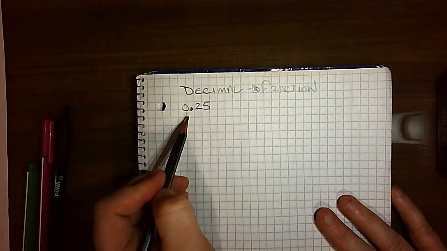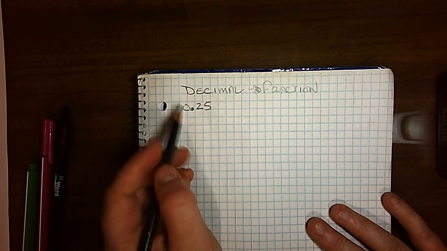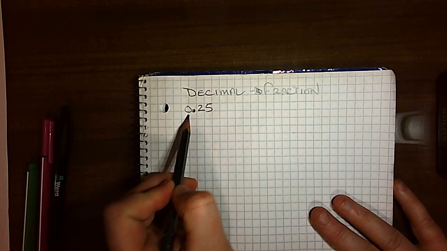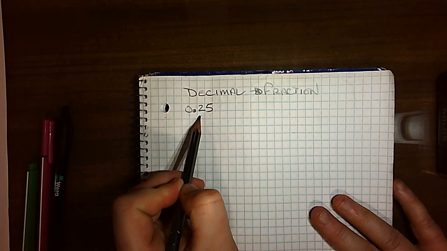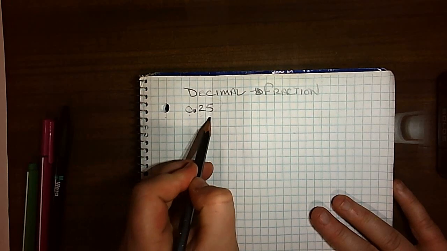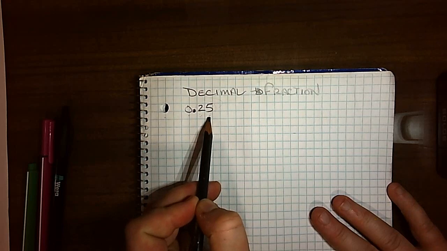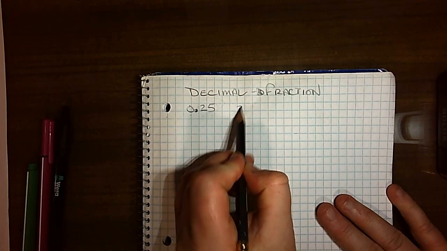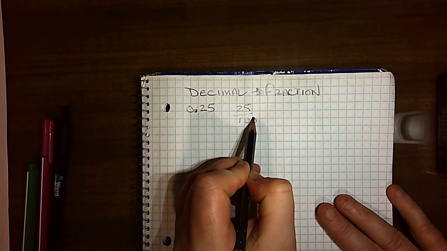Now these are ones, tens, hundreds, but after the decimal we go tenths. Remember that TH attached to it? Hundredths. So we've got 2 places, or hundredths. So essentially this is like going 25 over 100.